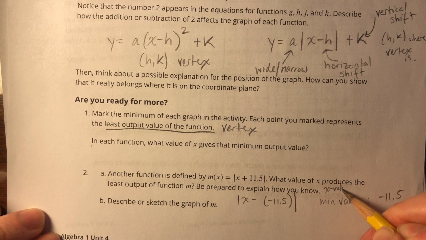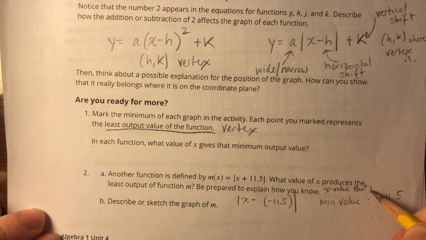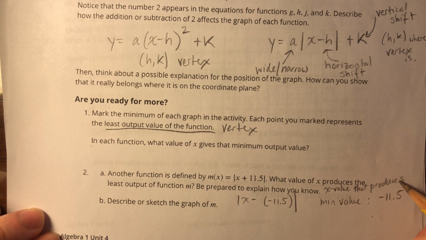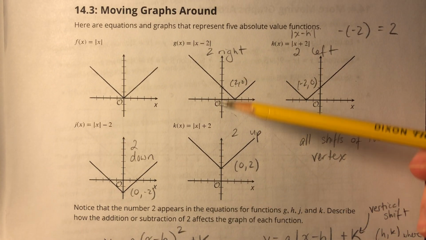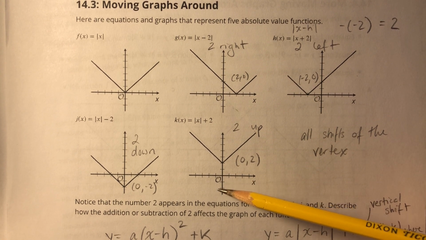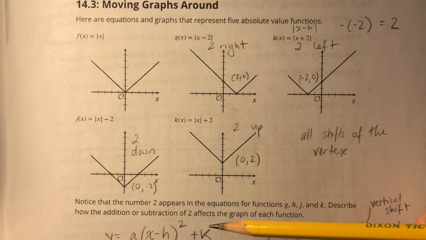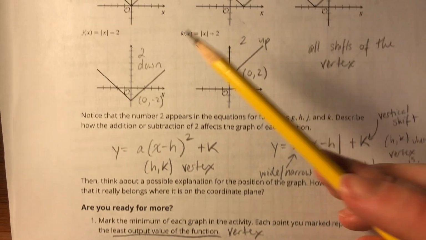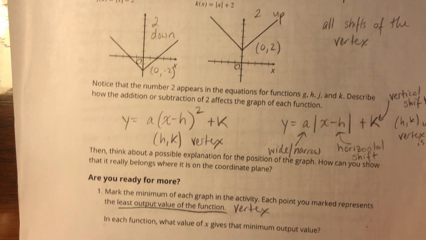The x value that produces it. Because when they talk about the minimum, they're talking about how high or low it is, or in this case, how low. So that's talking about a y value. So we're seeing what x value gives me the lowest y value. What x value gives me the vertex.